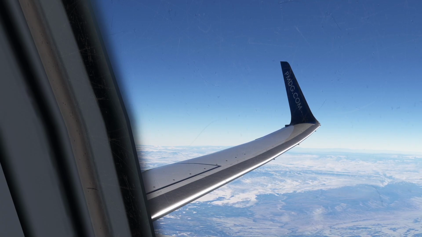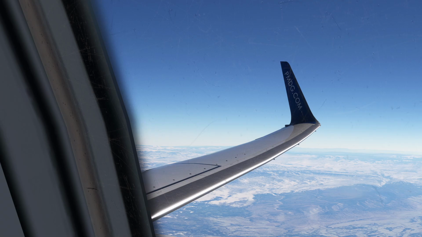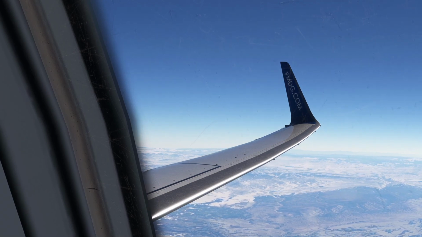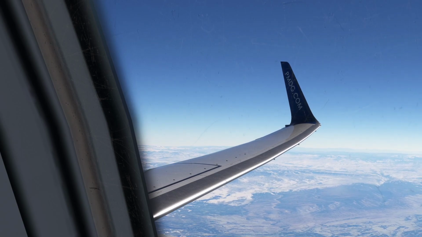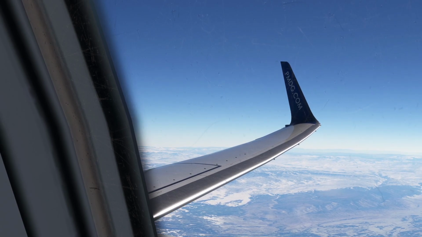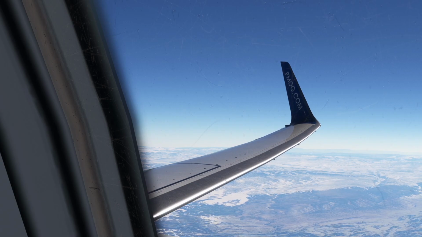Winds 245 at 38 knots, so we're definitely getting some stronger headwinds up here. But whatever. Total fuel 11,900 pounds of fuel left.